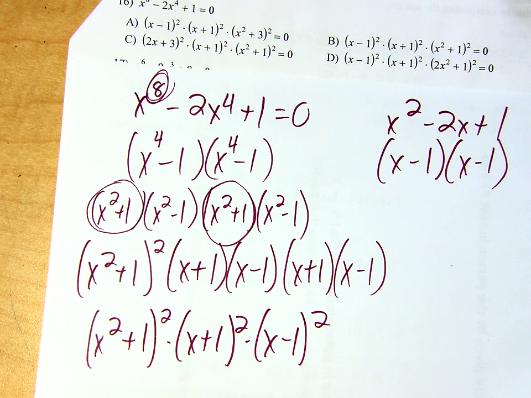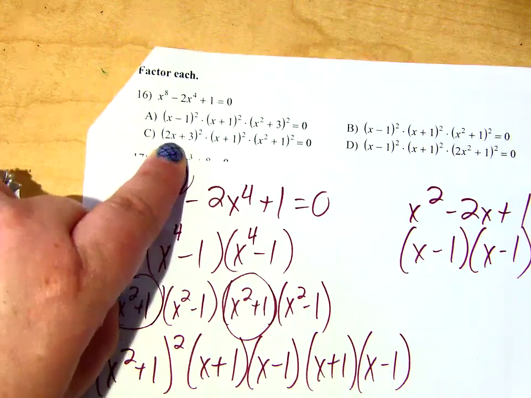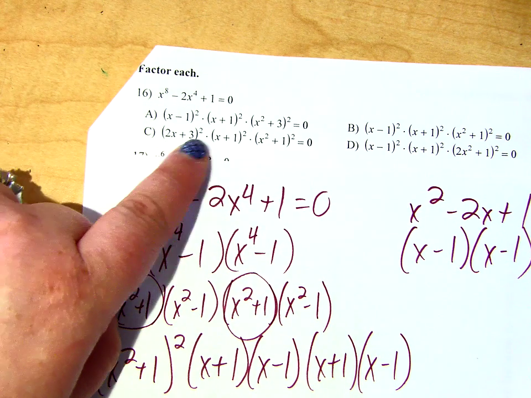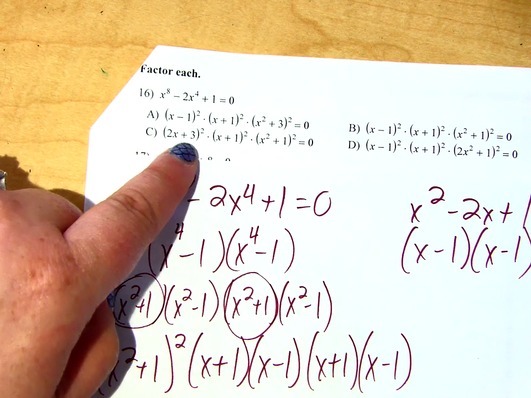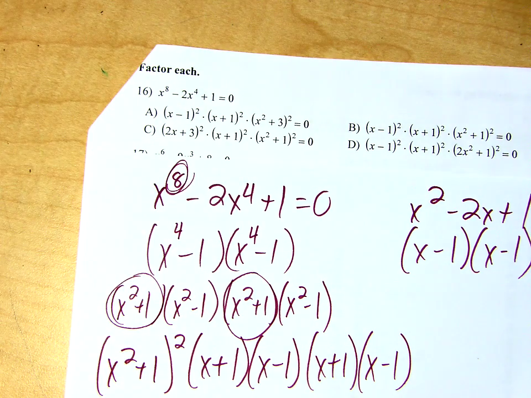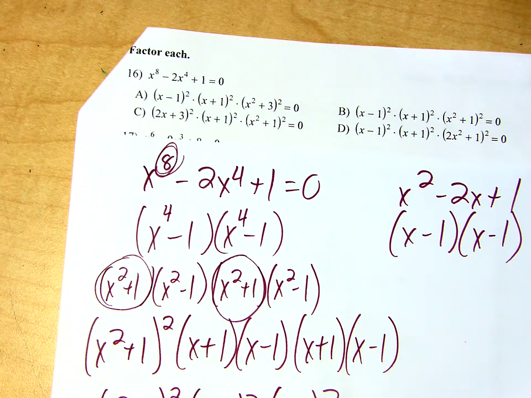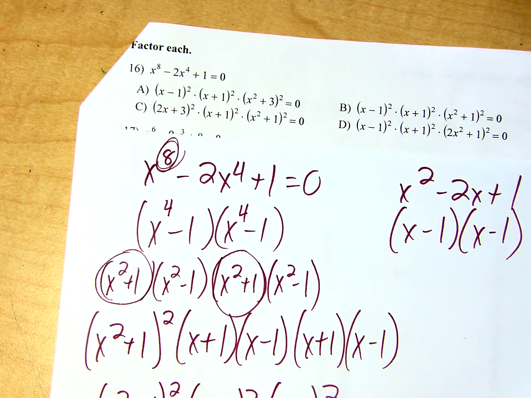That is correct. By the way, some things just don't make sense. C and D don't make any sense. Where would I have a 2x squared? That would turn into a 4x out in the front. There's no number out in the front. So C and D don't make any sense to me right off the bat.